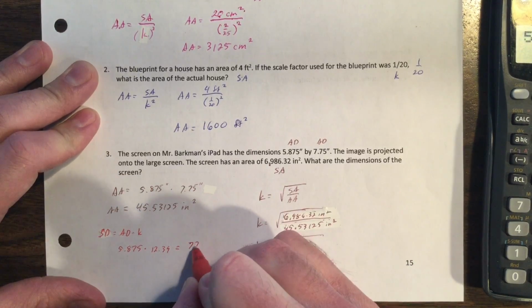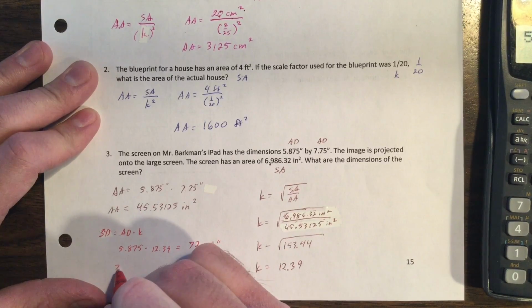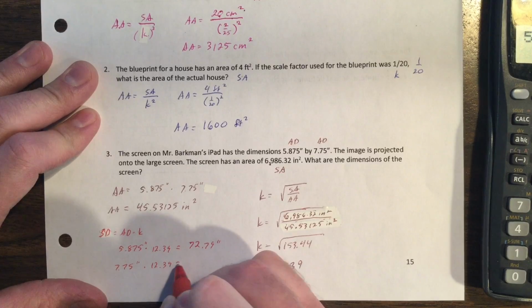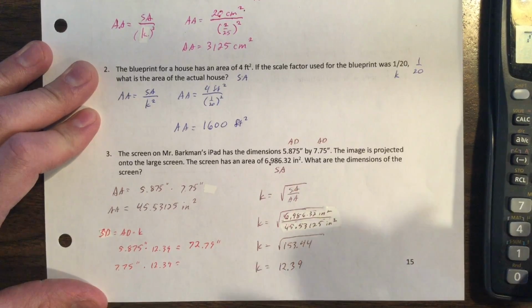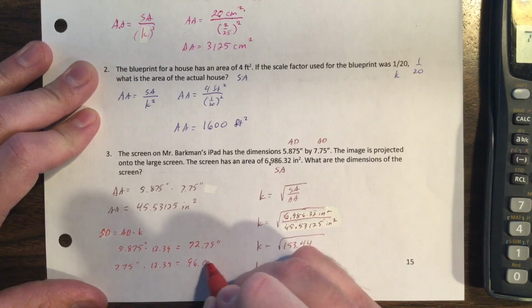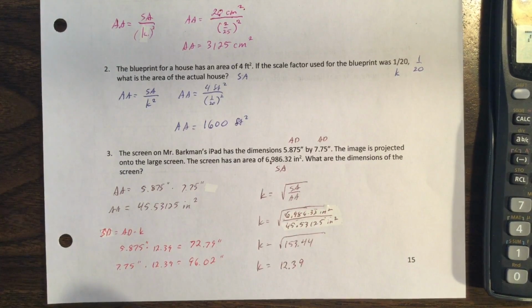And so that would be 72.79 inches, which is about 6 feet, and 7.75 inches times 12.39 is about 96.02 inches, which is about 8 feet. So it's about 6 feet by 8 feet would be the dimensions of that screen.